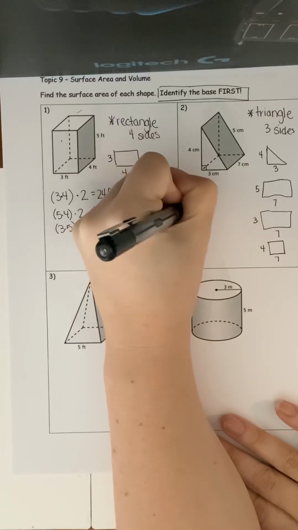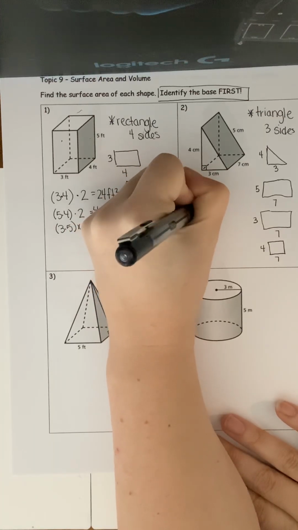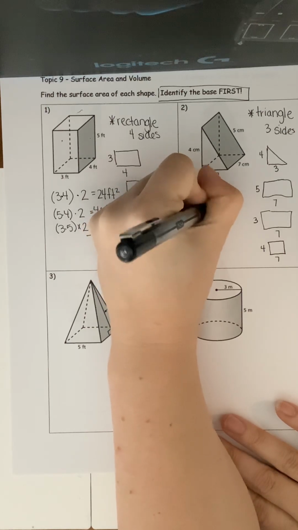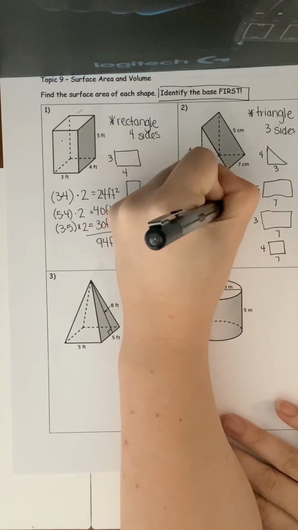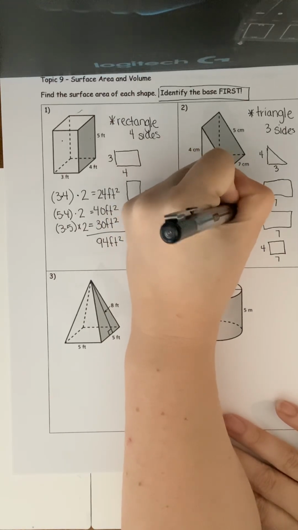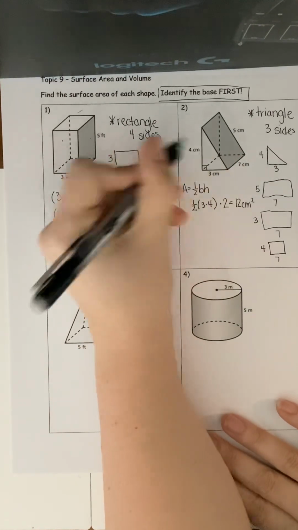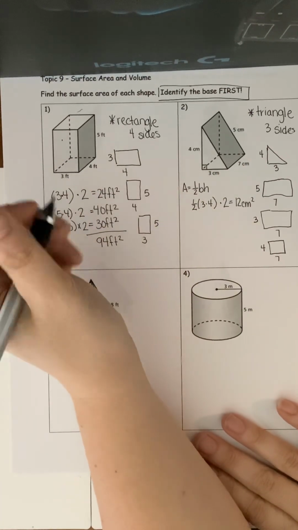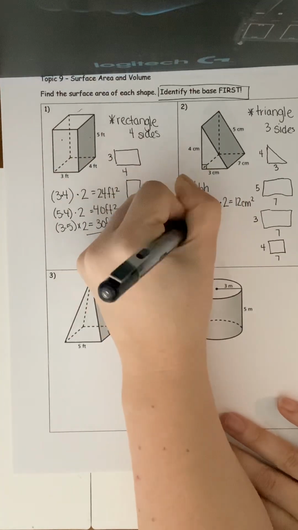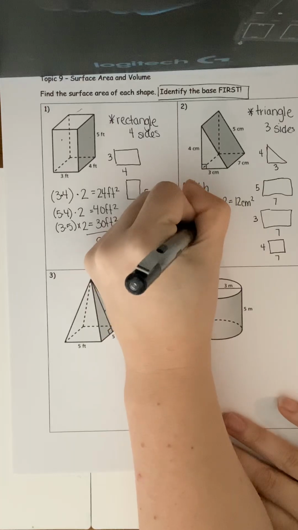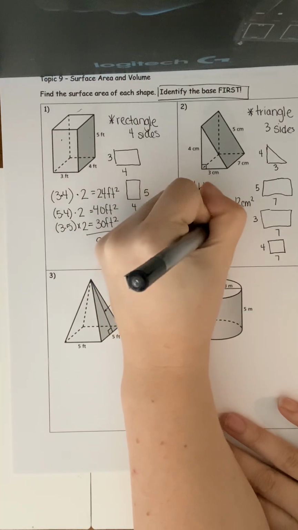So 1/2 times 3 times 4. But we have two of those, so we're multiplying it by 2. That's going to give us 12 centimeters squared. That's for our bases, which are our triangles. Now we have one that is 5 by 7. See this front piece that's shaded that you can see? We have one that's 5 by 7, so 5 times 7. That's just a rectangle, so it's base times height. That's going to be 35 centimeters squared.